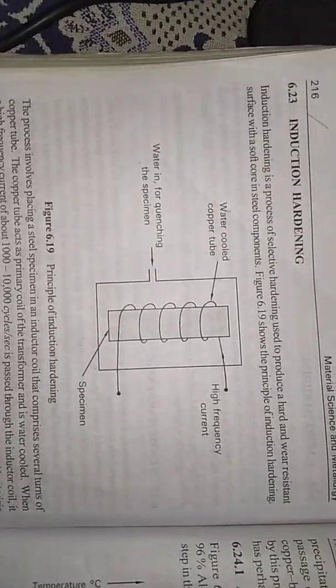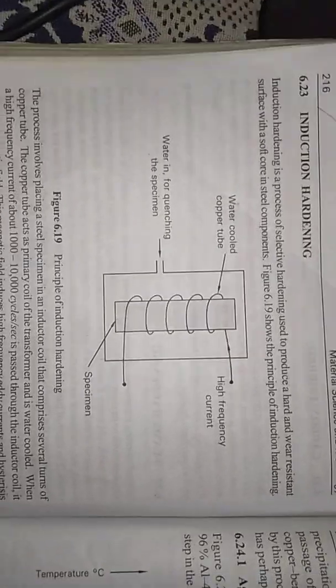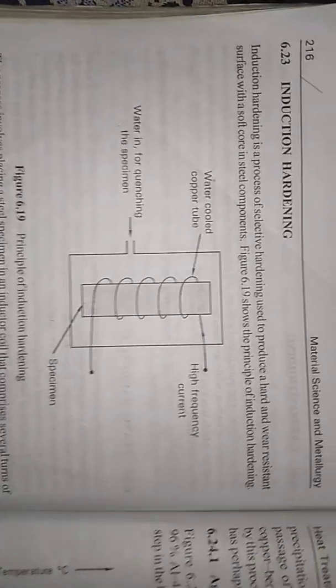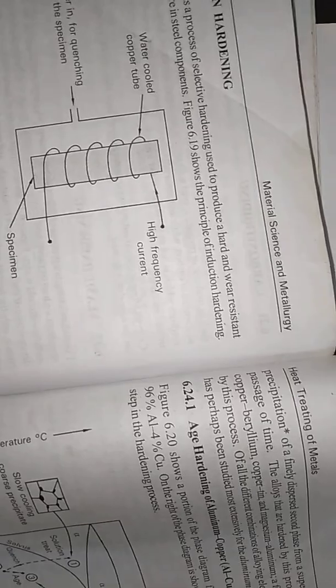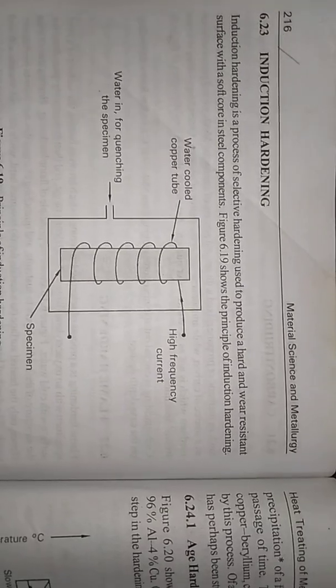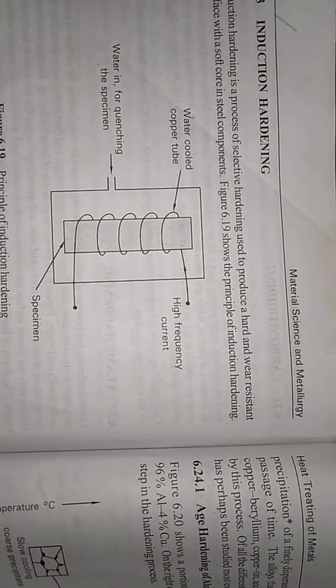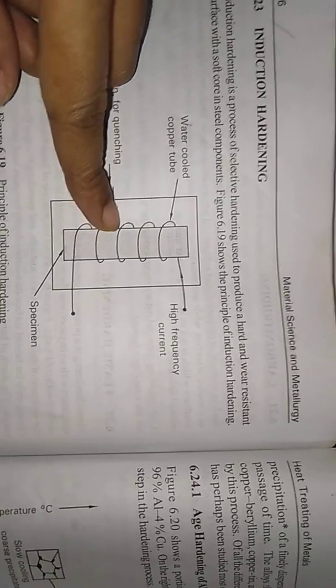So hello everyone, this video is regarding the induction hardening process. It's yet another selective hardening process. Okay, so let's start. As you can see in this picture, this process involves a steel specimen in the inductor coil, that has several turns of copper tube. This is a copper wire and that's having several turns.